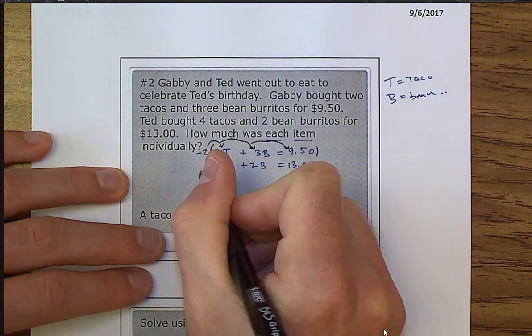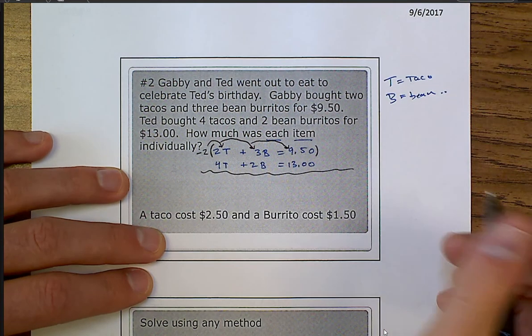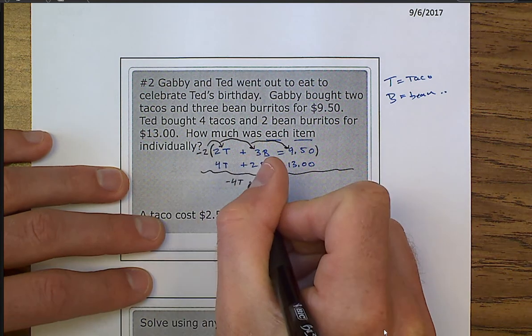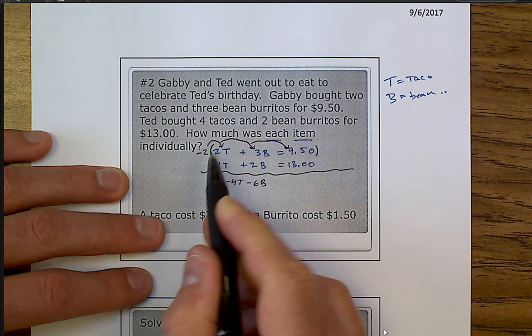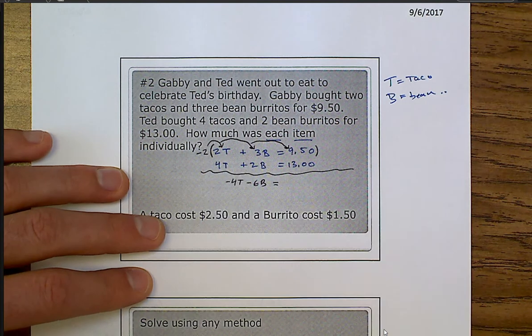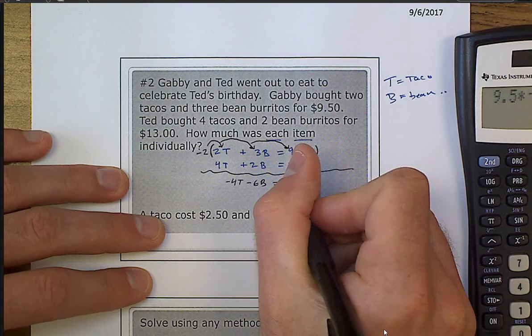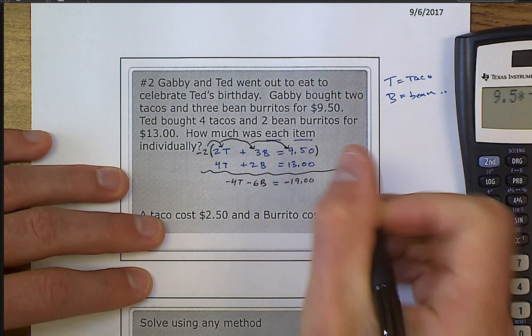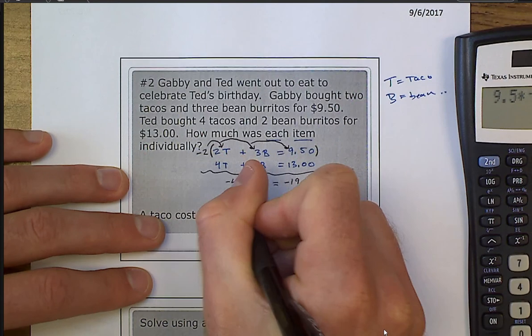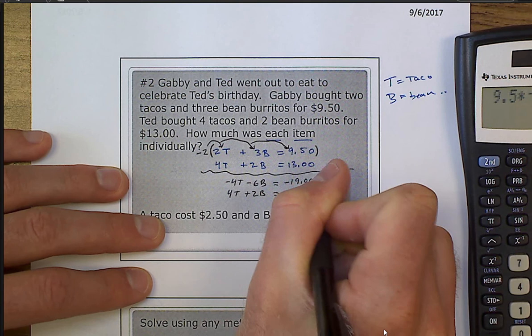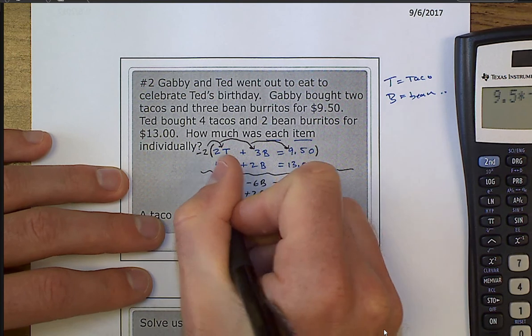So this negative 2 is going to be distributed to all 3 parts of this equation. When I rewrite my 2 equations, it would look something like this. On the top would be negative 4t minus 6b, right, negative 2 times 3, equals 950. So 950 times a negative 2 is going to give me negative $19. And then the second equation I'm not messing with. I'm just keeping that the same. And now I'm going to add the 2 equations together.